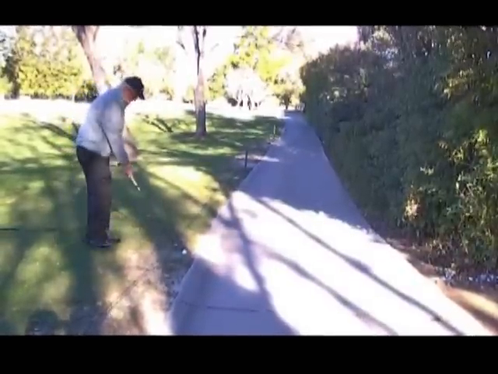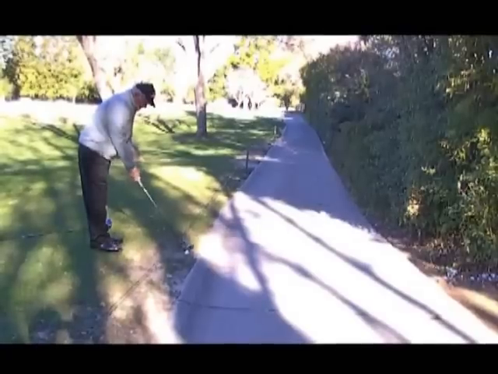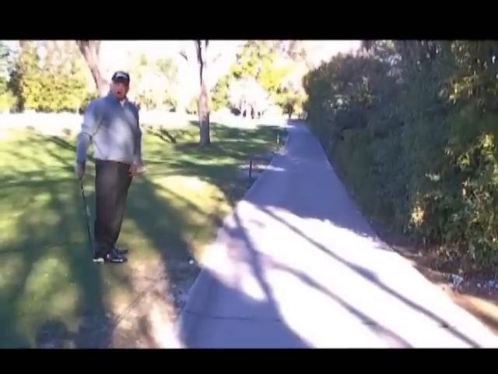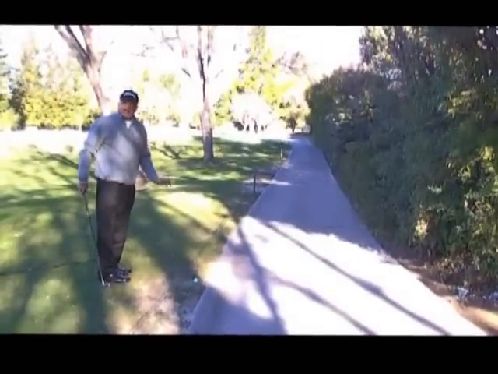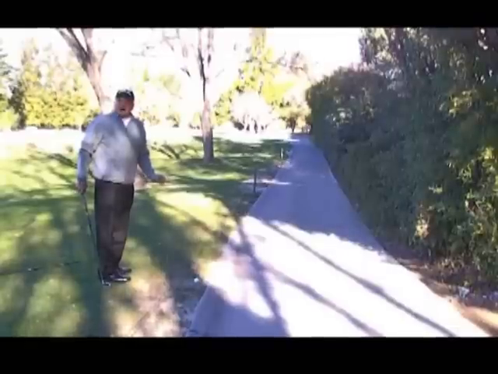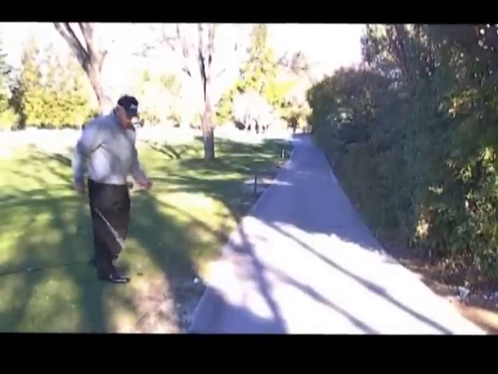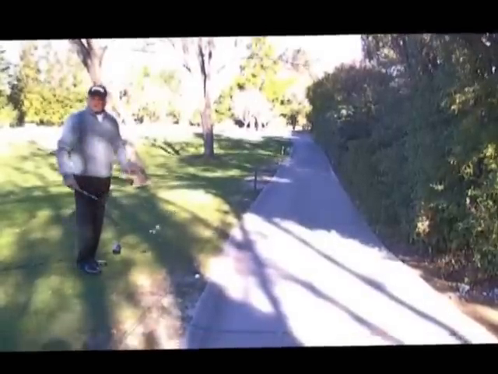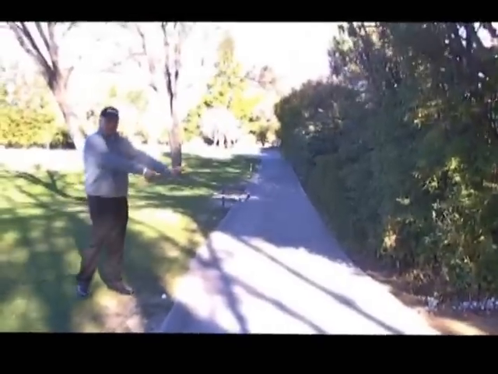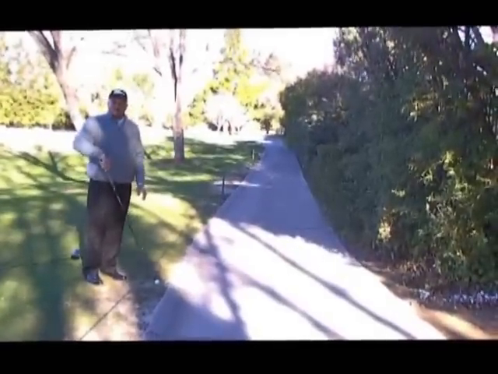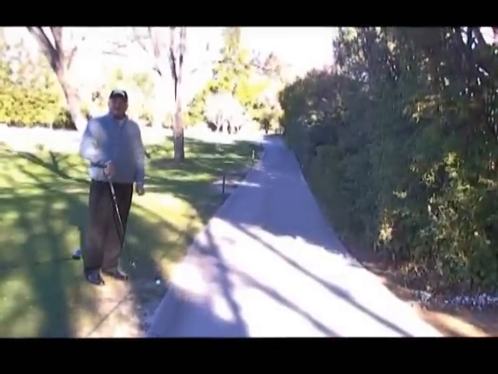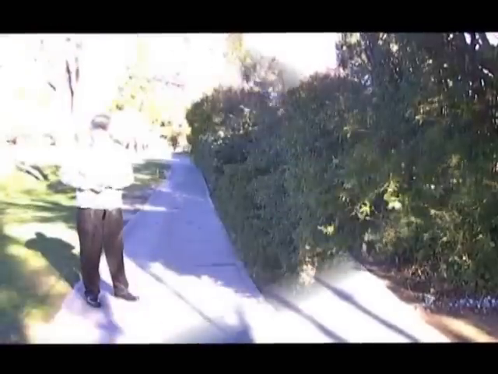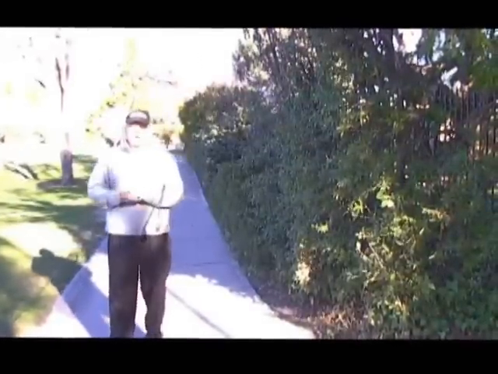Now, fortunately, the cart path doesn't interfere with me at all. If it had, I could then take cart path relief, which would mean I would get an additional club length over here. But that's not the case. Again, I took an unplayable lie from over there. It cost me 1 penalty stroke to get over here, and this is where I'm now going to play the ball.